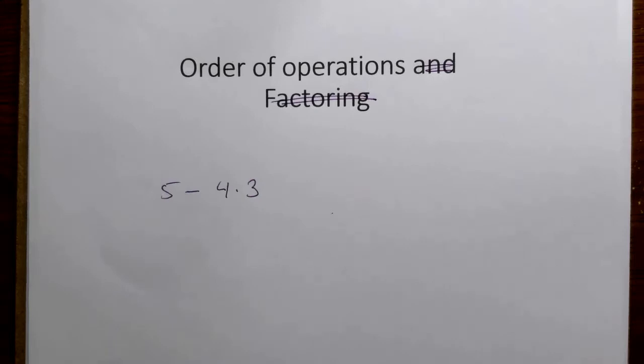Mathematicians got together and they decided that this is the order in which operations should be carried out, in an order of importance, so to speak, just for the sake of getting consistent results. Because we have calculators, we have computers, we wanted everything to be uniform, and every machine and person to come up with the same result.